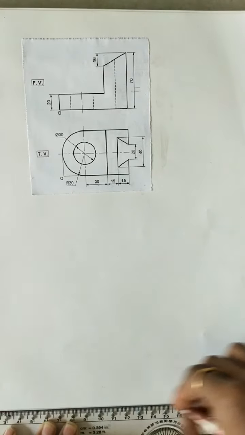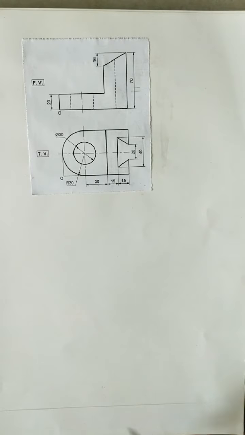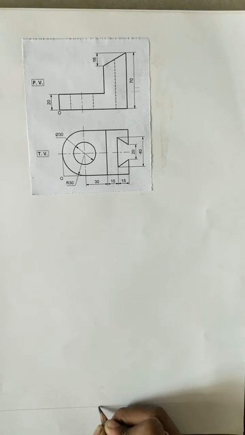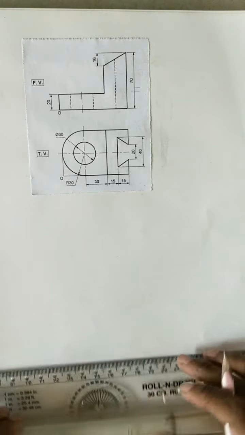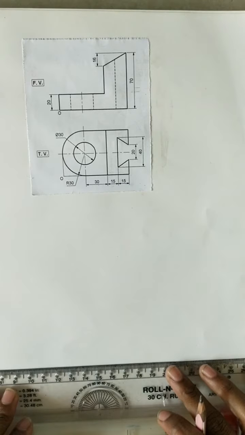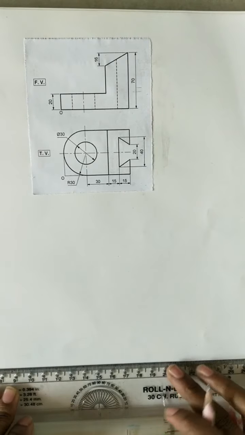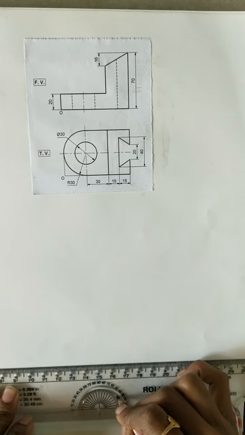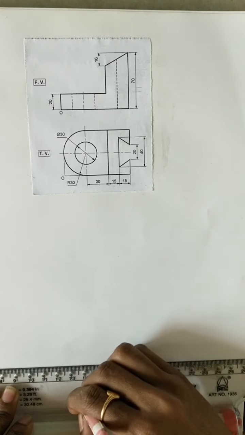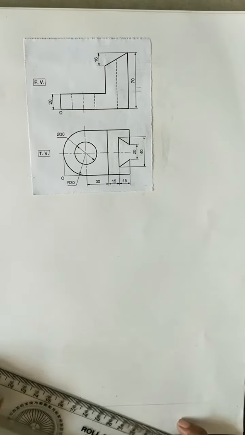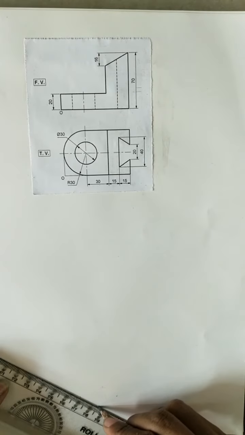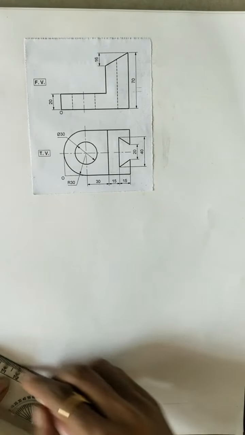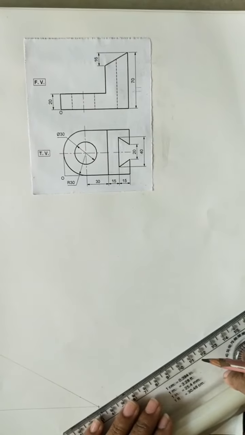For this, first draw a horizontal line. Take any point O on this line, and from this O point take 30-degree angle on both sides. And draw line passing through the points.